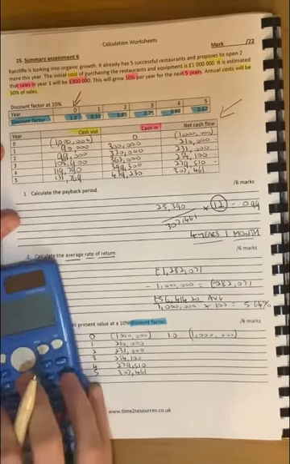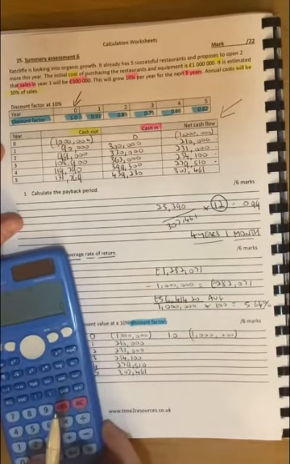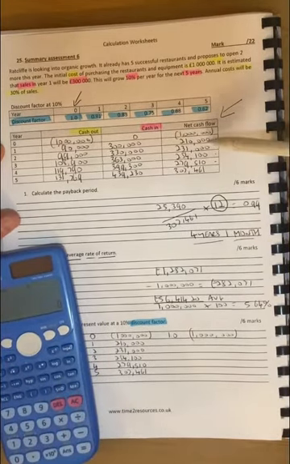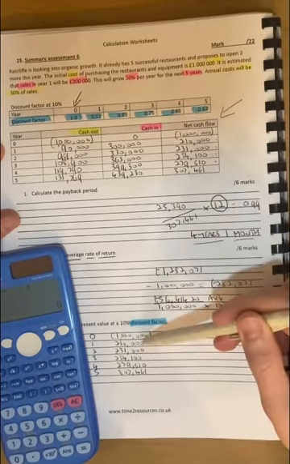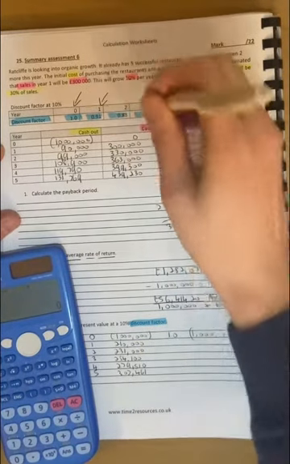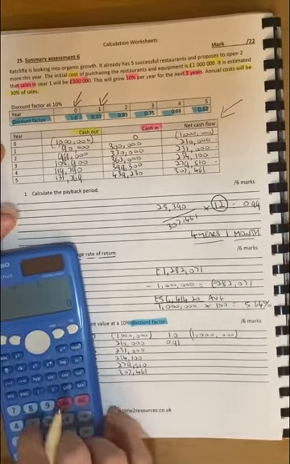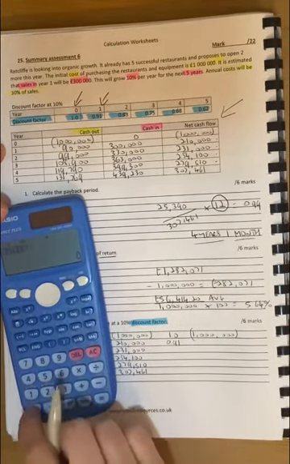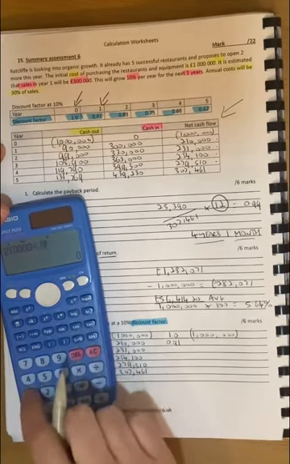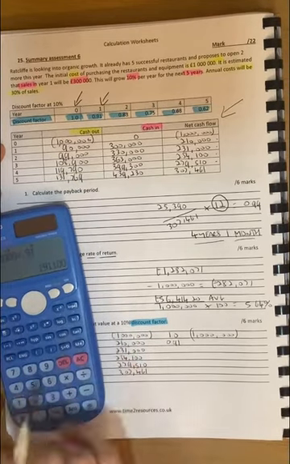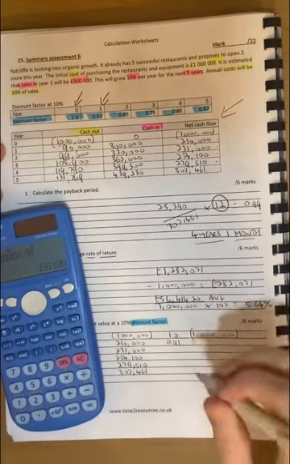But what starts to change a bit is when we move on. So year 1, we've got a net cash flow of 210,000, okay? And someone's applied a discount figure of 0.91. So all I'm going to do is put 210,000 into the calculator. I'm going to times it by 0.91. And that's coming out as 191,100.